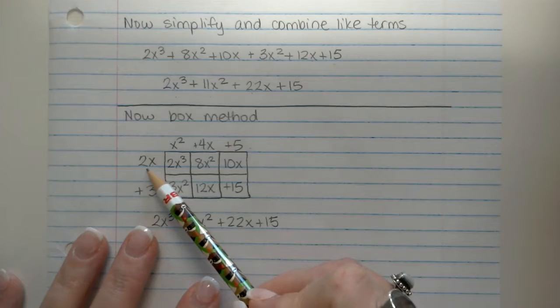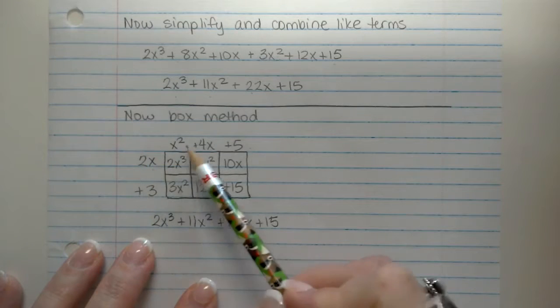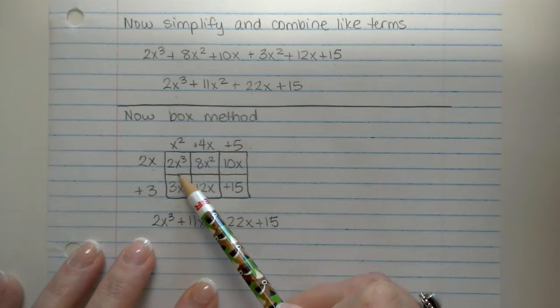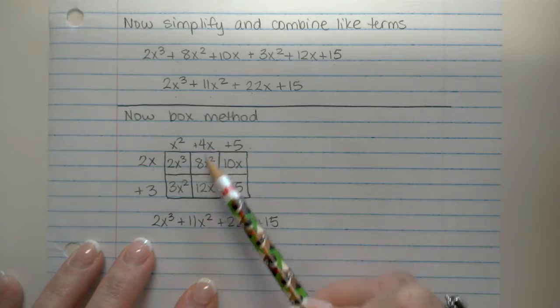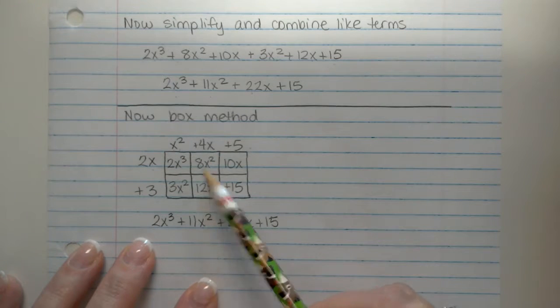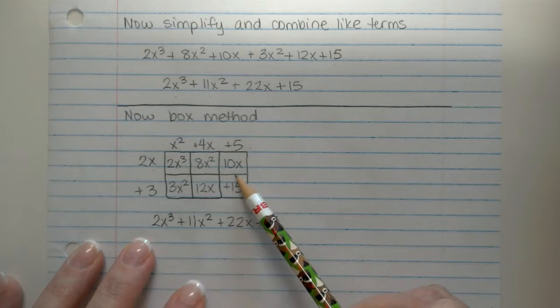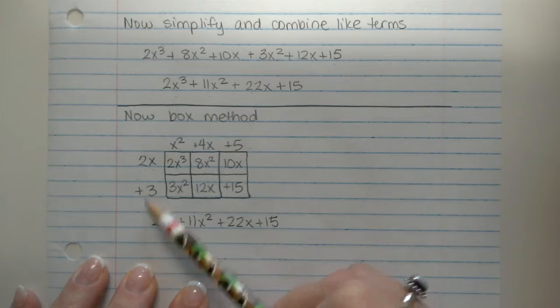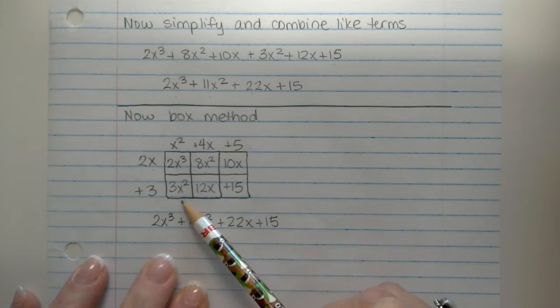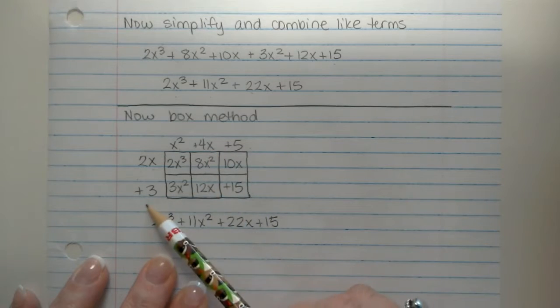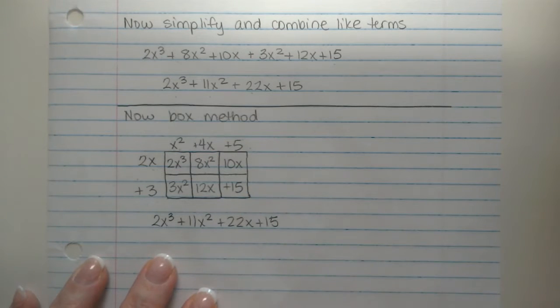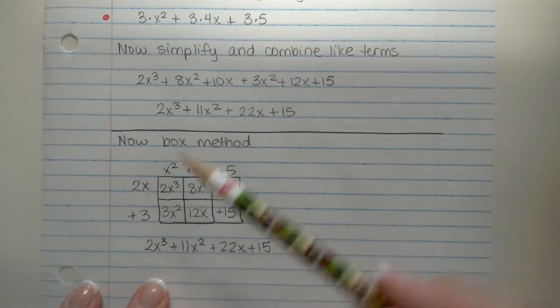Again, using the rules, I'm going to multiply the 2x times the x squared, I get 2x cubed. Multiply the 2x times the 4x, and put the answer in the box. 2x times 5, and put the answer in the box. A 3 times an x squared, put the answer in the box, and continue with that process all the way to the end. Now I'm going to combine my like terms.